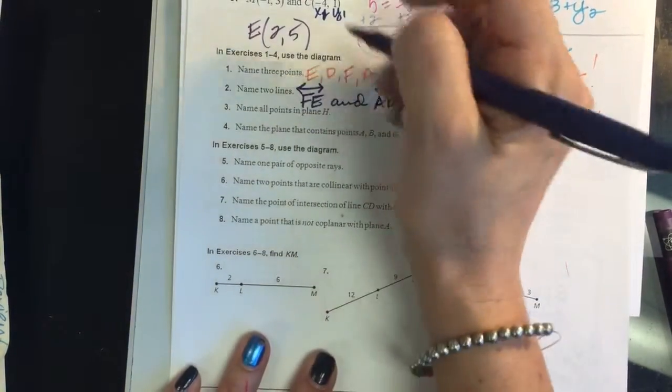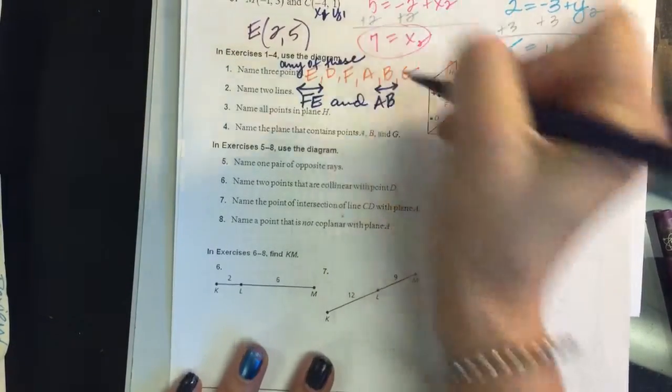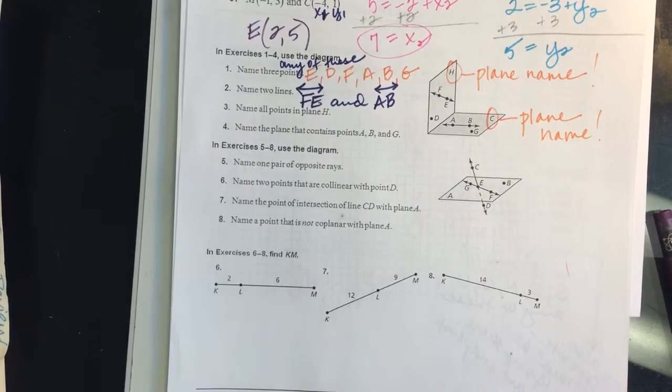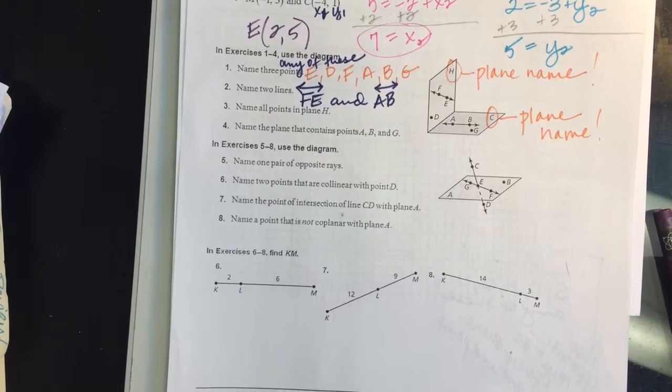Okay, so number 1 was name 3 points. Any of these? Number 3, I'm sorry. The only thing that should be happening right now is that you're looking at your own test.